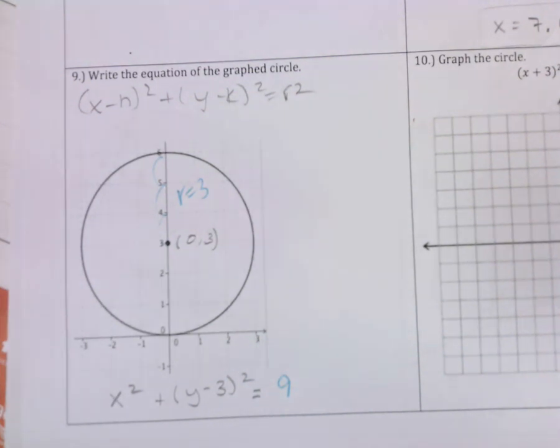That's it? Wow. Ta-da! I almost turned my quiz in with the radius of the circle being 9, and then I went back and checked my work. I'm like, wait a minute, it's supposed to be squared.